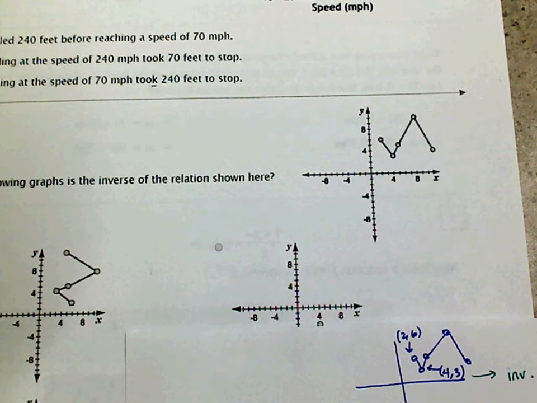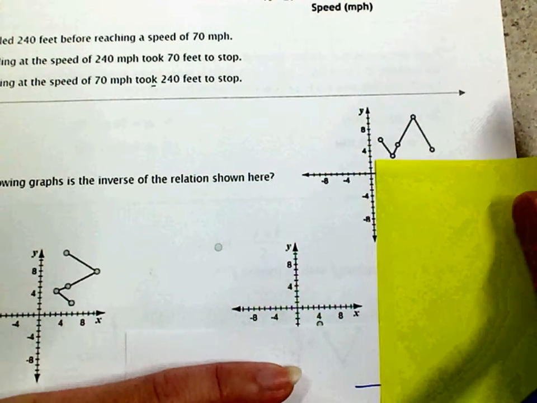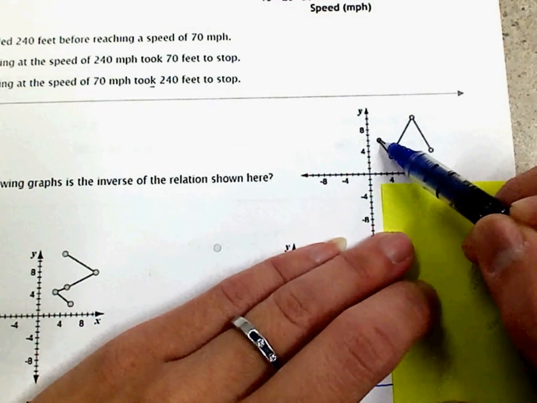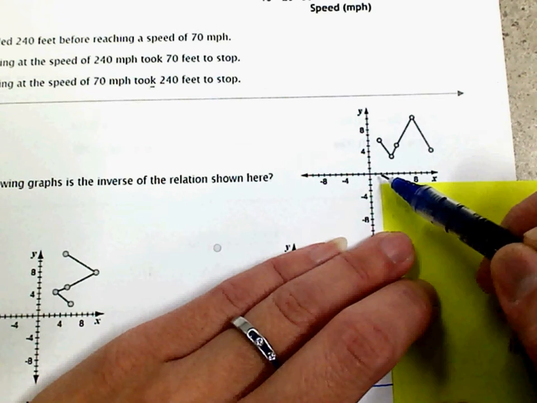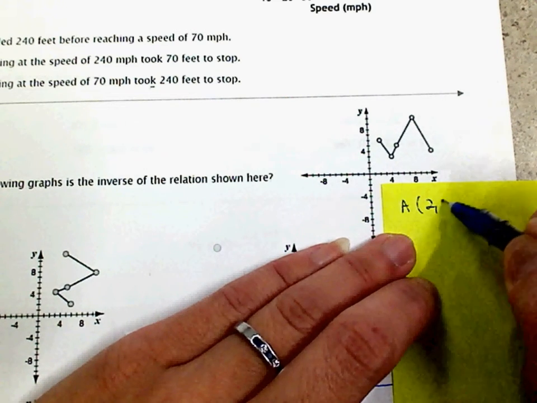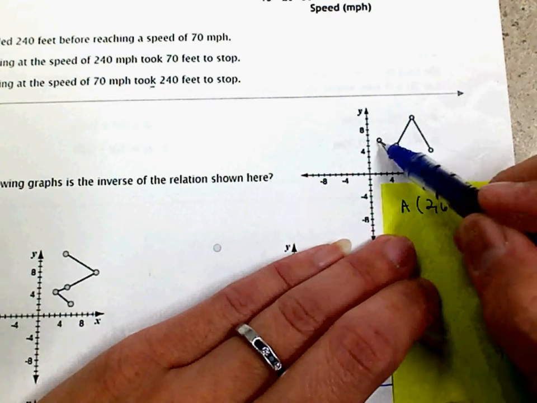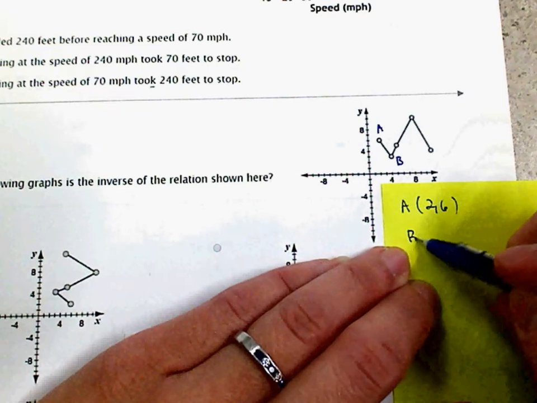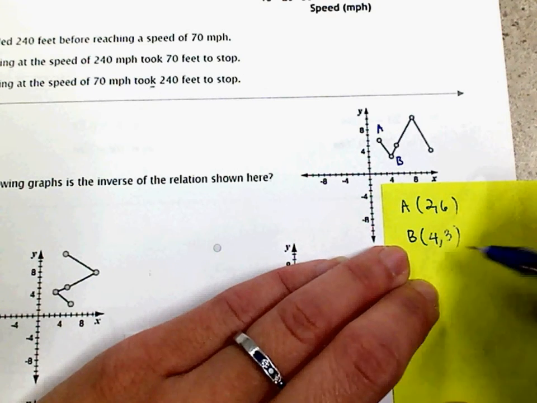Topic 2 is all about inverses, and inverses is a flip. Remember, you flip your x and your y? So if you look at this one, just pick some points. If I were to pick that point, it looks like it's 2 and 6. We're going to call that point A. This one we're going to call B. B is at 4, 3.